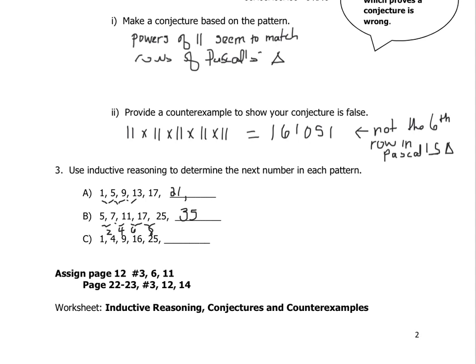Now for the next one, when I look at that right away, I see that those are perfect squares. This is 1 squared, 2 squared, 3 squared, 4 squared, 5 squared, so the next one would be 6 squared, which is 36. There are some questions on pages 12, 22 and 23 of your book that you can try, and there's also a worksheet that I have. If you don't have a copy of it, it is on Schoology. You can do that for extra practice in this section.